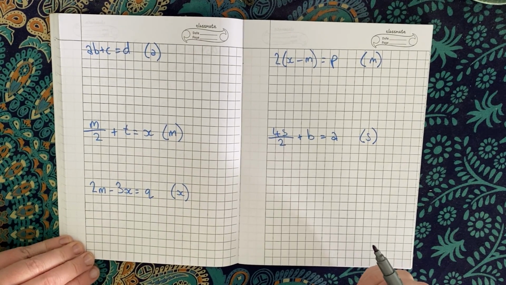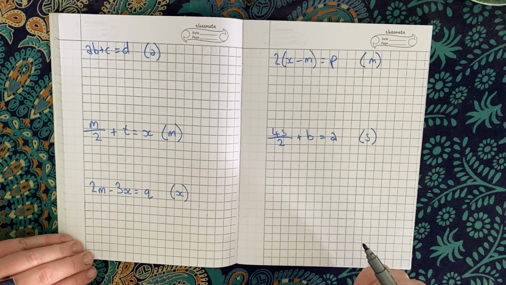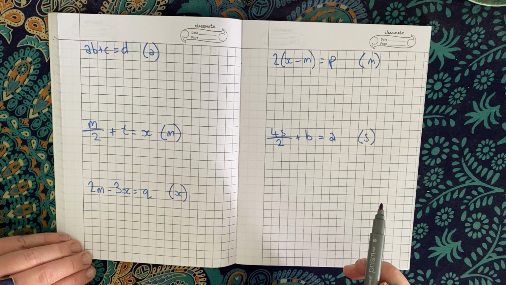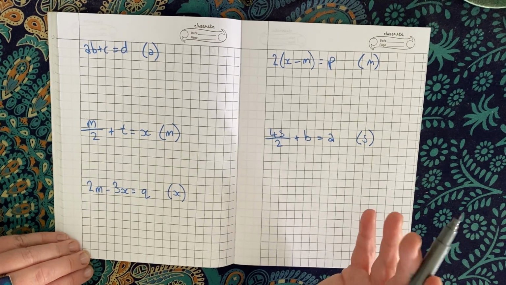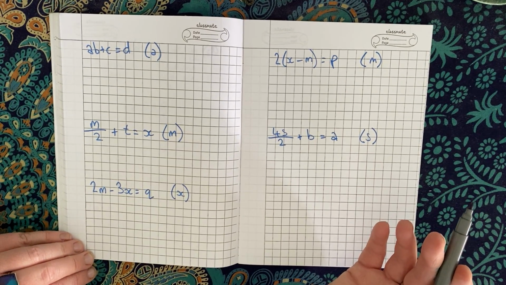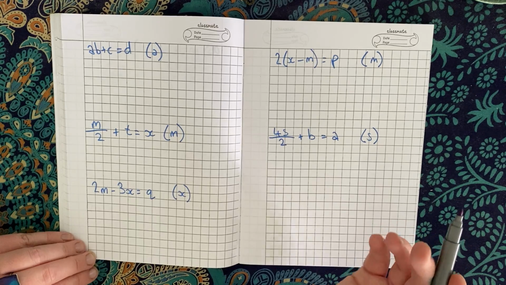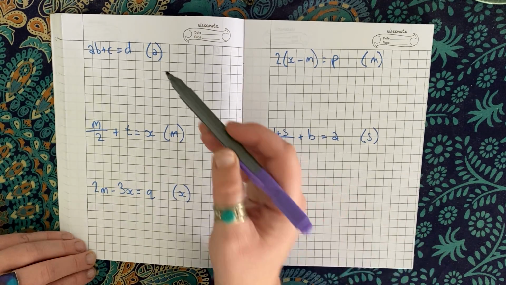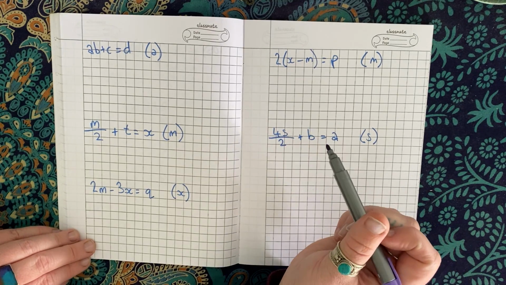Hello again. This time we're going to look at rearranging formulas. So basically this is solving linear equations, but we don't actually have a numerical answer. We're just going to rearrange the letters and have the letter in the brackets by itself at the end.